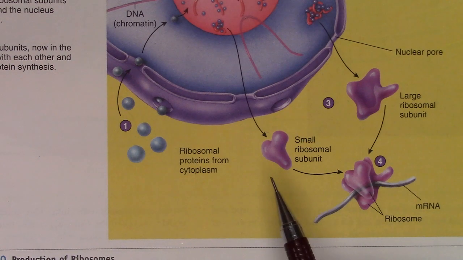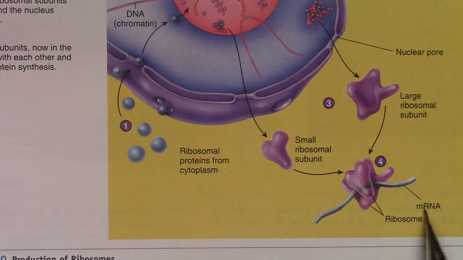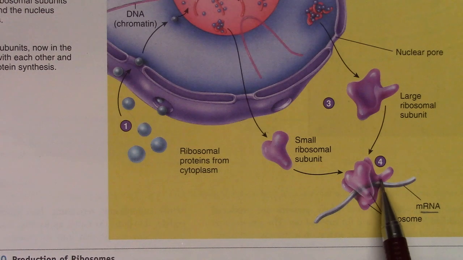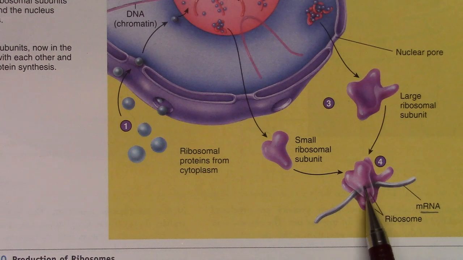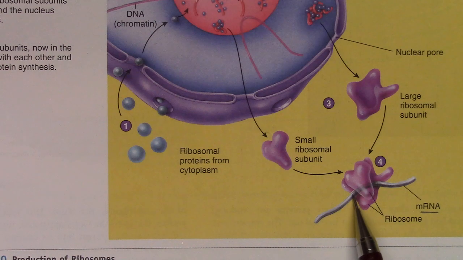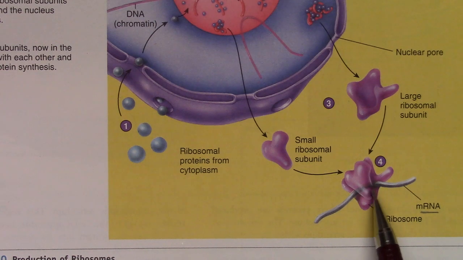So back to this figure, there's a small subunit, the large subunit, and this is a piece of RNA. And RNA is needed to make proteins. So the RNA fits in between these two ribosomal subunits, and then we start building a protein based on the instructions in the RNA. So all you have to remember is that this is going to build a protein. Now take the ribosome here.